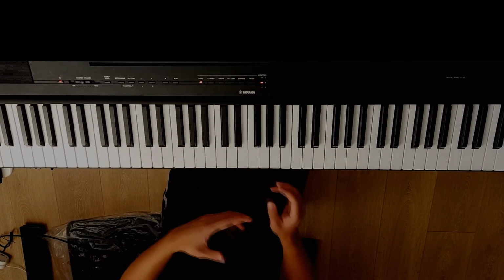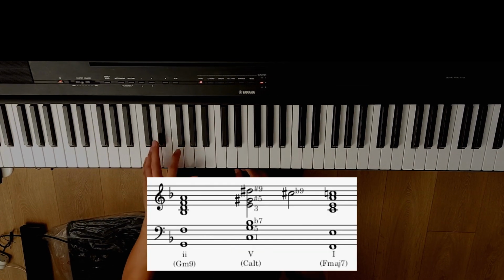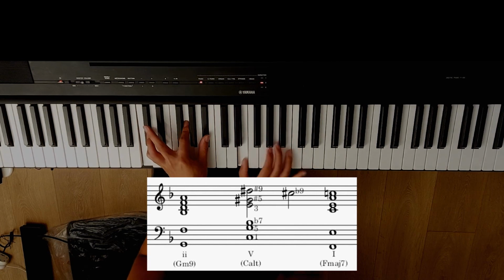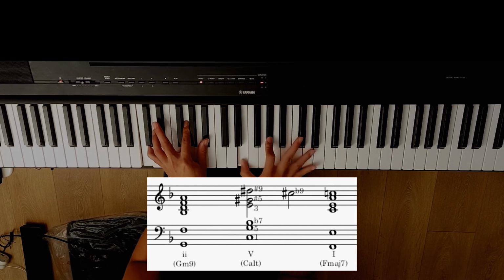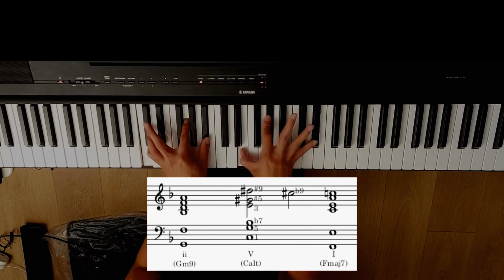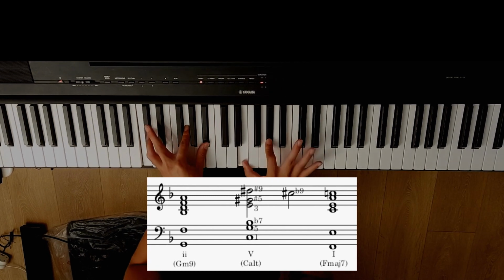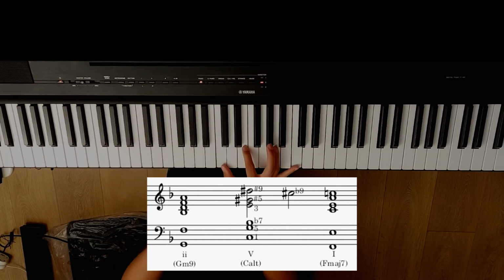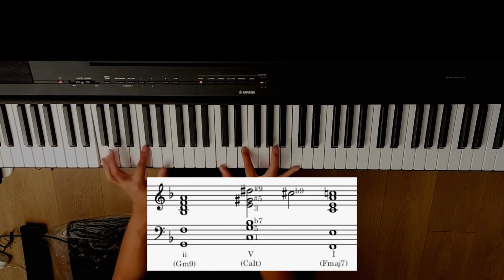But so the altered chord here would be the dominant, and then we'll go with the sharp 5, and then sharp 9, and then resolve using the flat 9 to the 1 chord, which in this case is F.